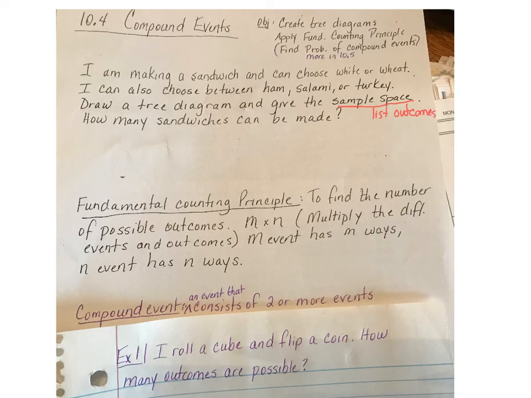Okay, so for the tree diagram, I'm going to list the first things that I have to choose from. I can choose white bread, or I can choose wheat bread. Let's just say that I choose white bread. Now I've got to choose what kind of meat I want on my sandwich. So I could go white with ham, white bread with salami, and white bread with turkey. But let's say I want wheat bread. I can go wheat with ham, wheat with salami, and wheat with turkey.